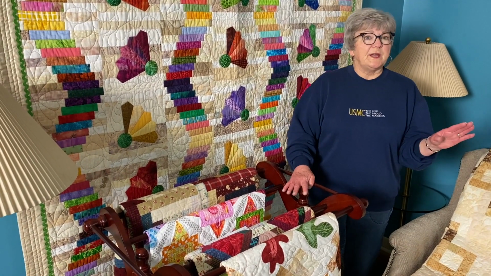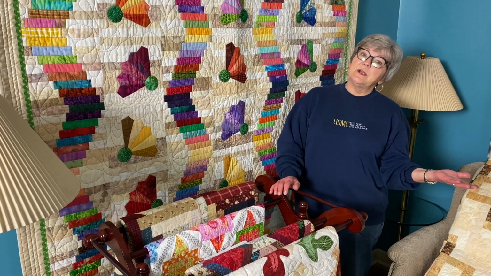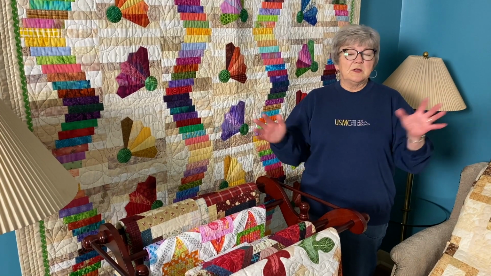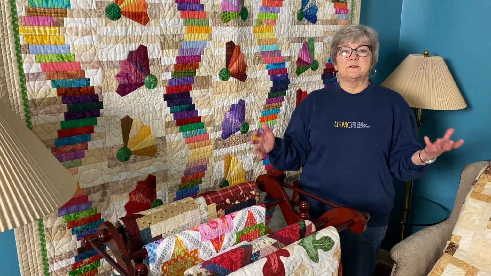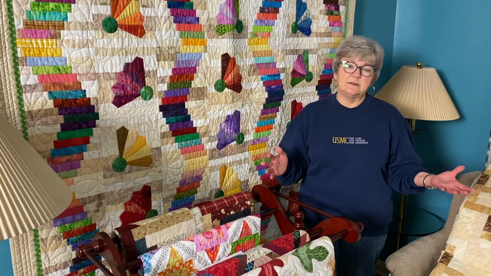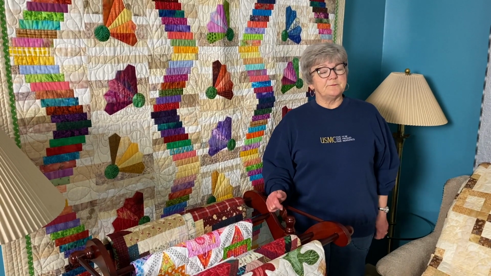This is a good way for you, if you like to buy fabric, to, instead of buying 1 or 2 fabrics that are cream color or tan color, buy 10. You can do that. You just buy less of each one.